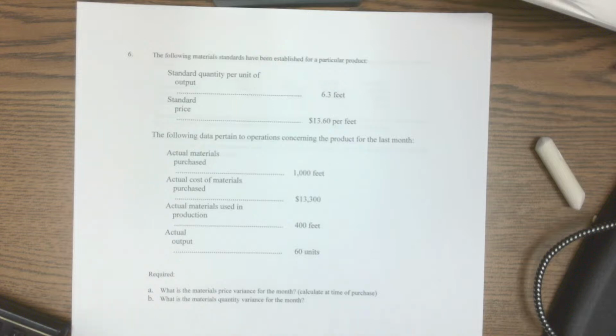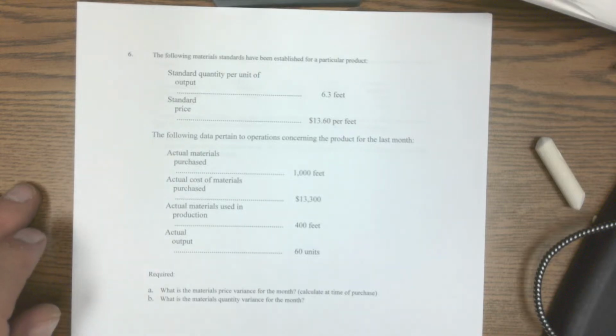Following data, actual materials purchased is 1,000 feet. Actual cost of materials, $13,300. Actual materials used in production is 400 feet. And the actual output is 60 units. And we want to know what's the material price variance for the month. Calculate at the time of purchase.